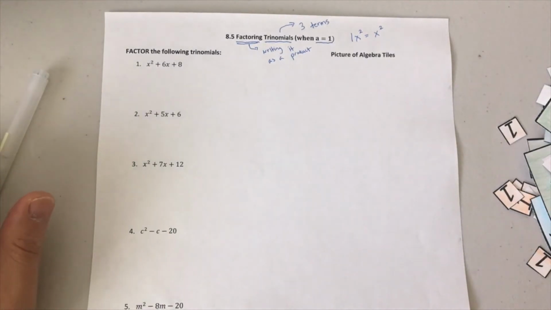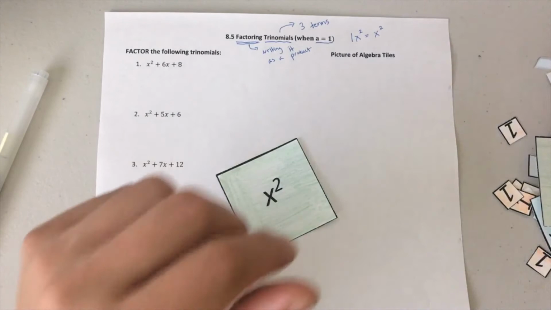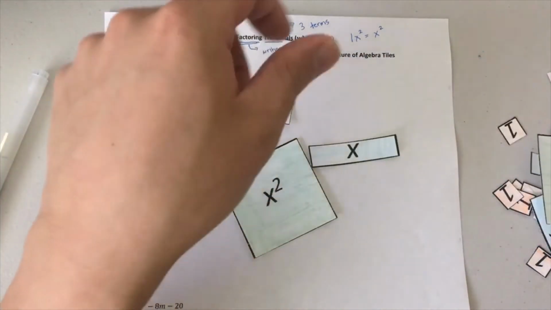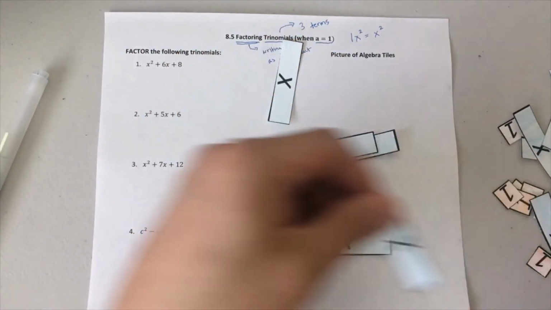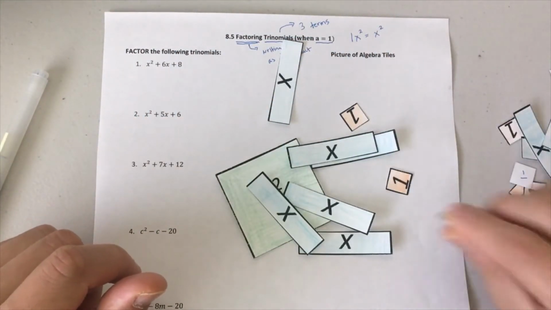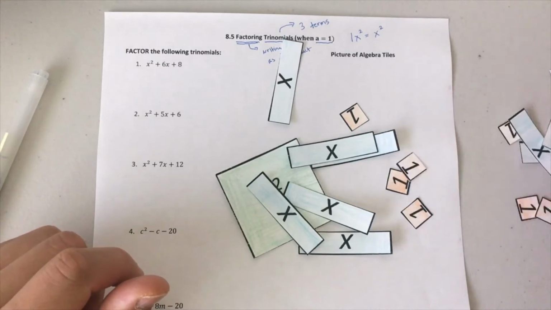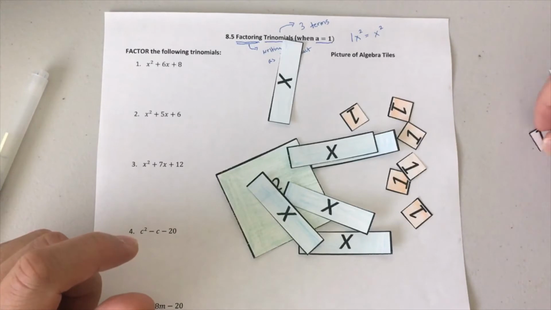So let's go right into number 1 here. We have x squared plus 6x plus 8. So what I want you to do is get your algebra tiles out. Get out an x squared tile. Get out 6 of these. And then lastly, get 8 of these individual ones. Using these algebra tiles will give us a much clearer picture of what we're really doing when we're factoring.